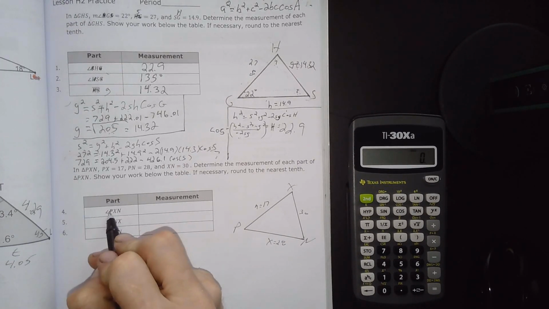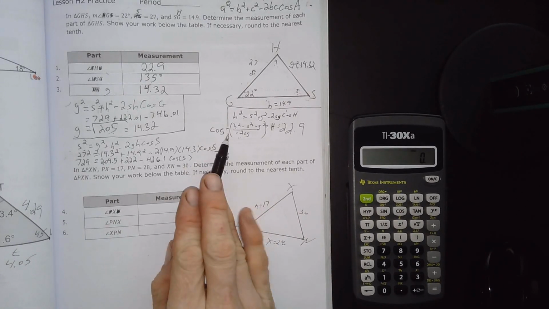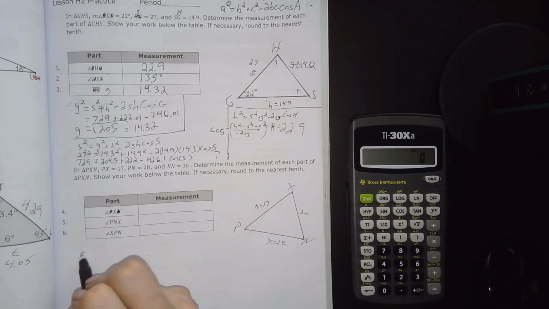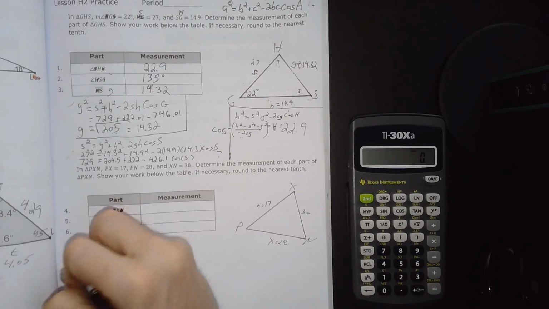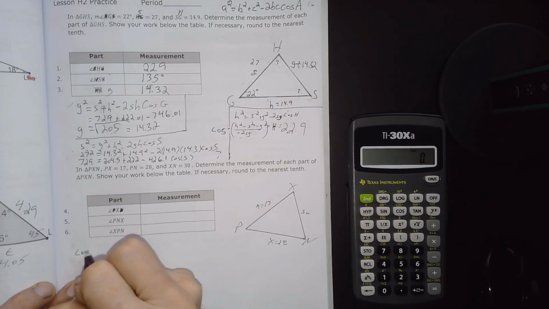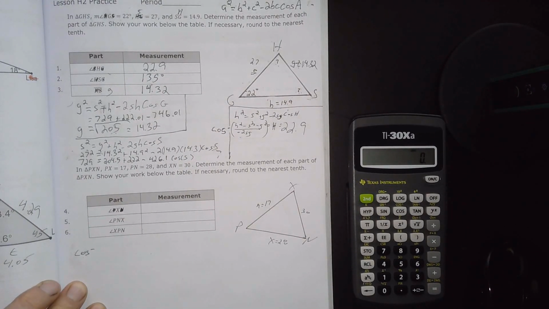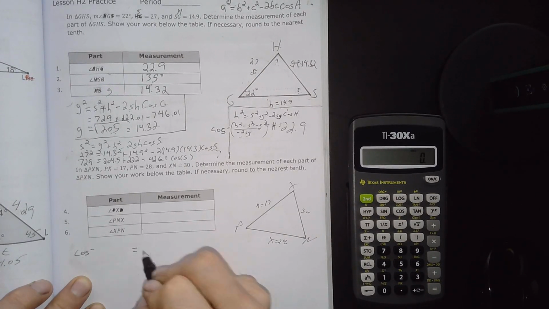We're trying to figure out x. Okay, so the arc cosine of whatever I'm about to write in there is going to equal x.